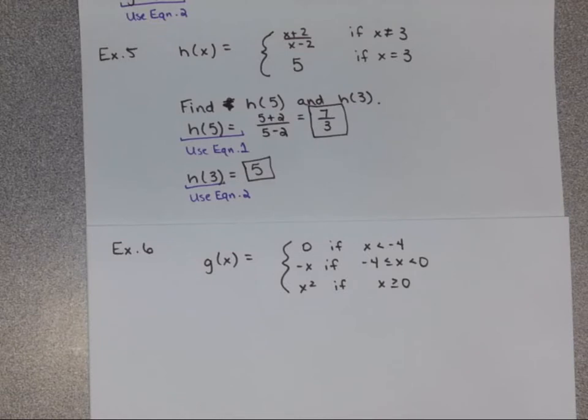Okay, so before we start, I want to read through this and make sure we know how to say these. The first one is x is less than -4, right? The third one is x is greater than 0, but this one might look weird to you, so I wanted to make sure we were clear there. It literally means what it looks like. X is sandwiched in between -4 and 0. So that's what it means. Anything between -4 and 0, including -4, but not 0.